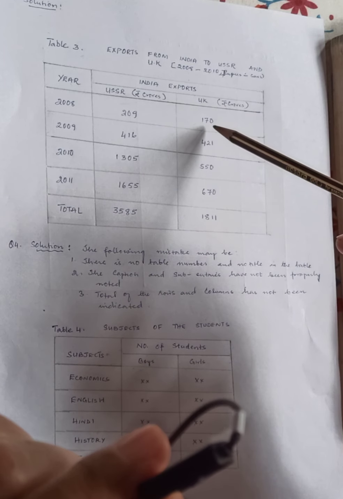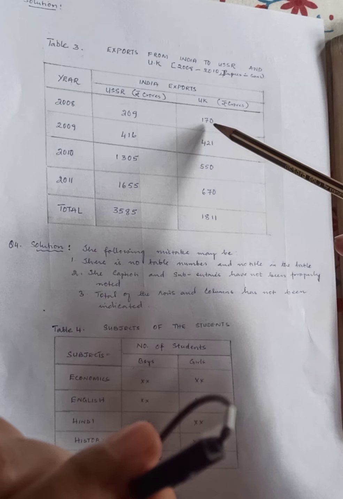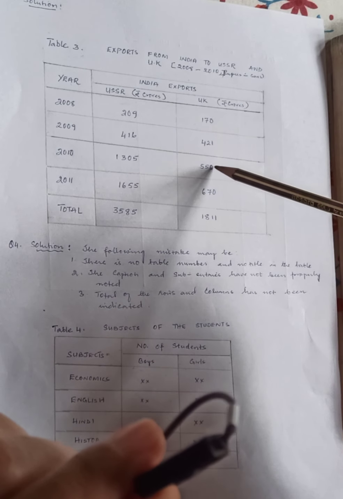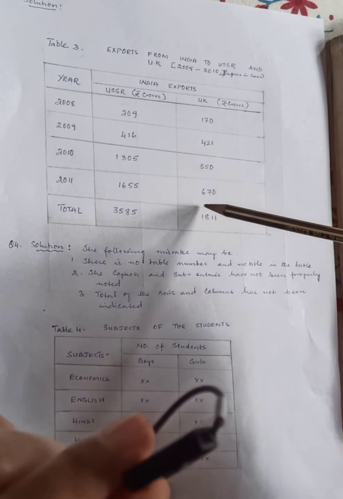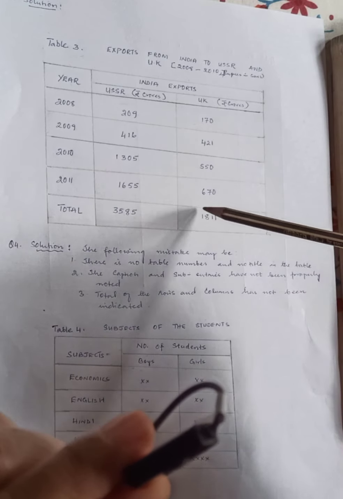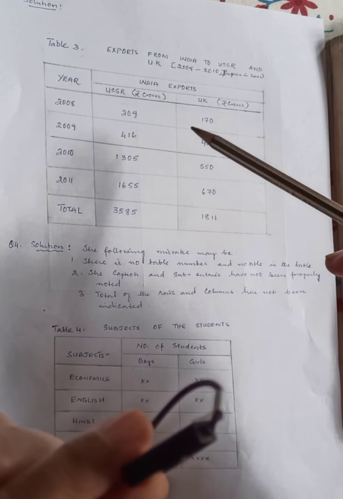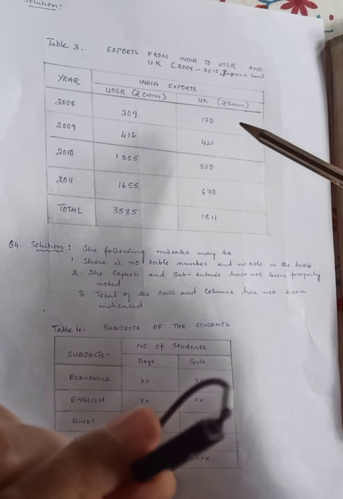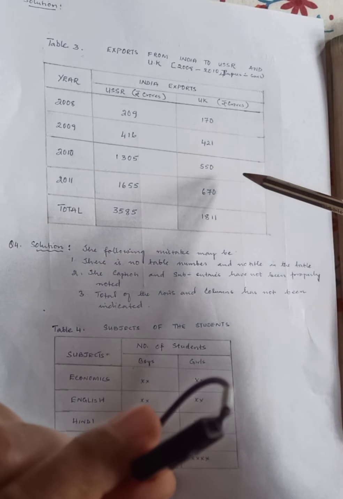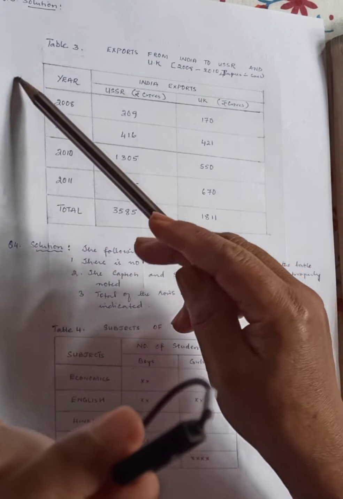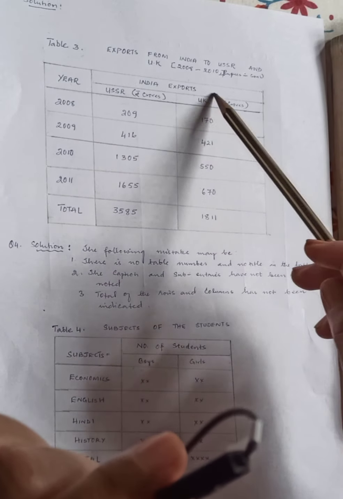UK also the same thing. The figure we lay down in each particular year, and we total it up, so we are able to know how much India is exporting to USSR and UK. Based on the question, this is how the table looks.